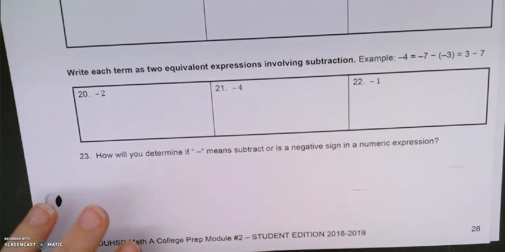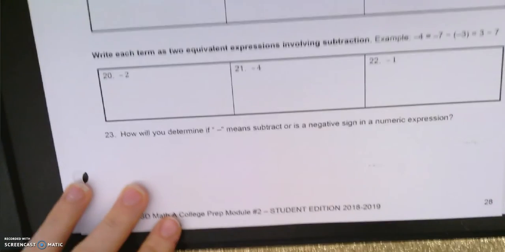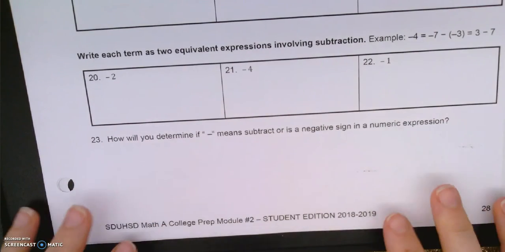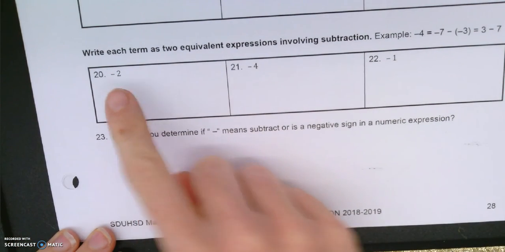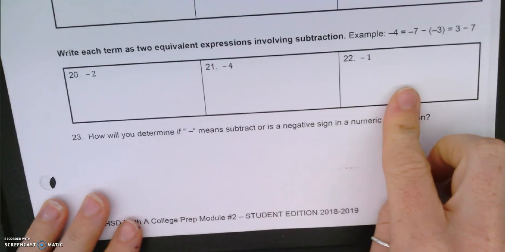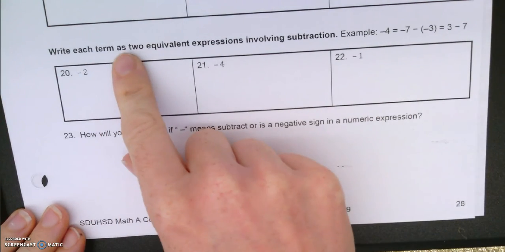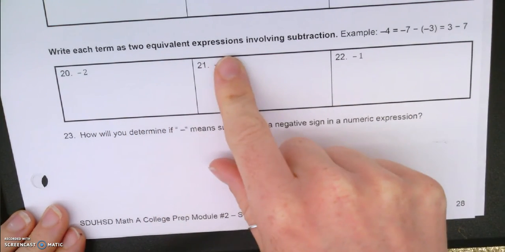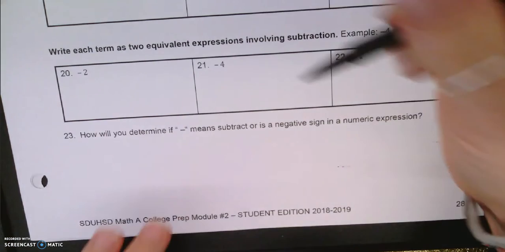Okay, so let's keep on going with our lesson. We're on page 28 and we're going to be looking at 20, 21, and 22. Let's look at the directions. Write each term as two equivalent expressions involving subtraction.